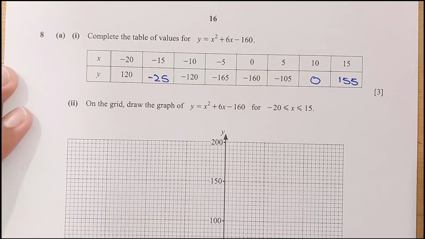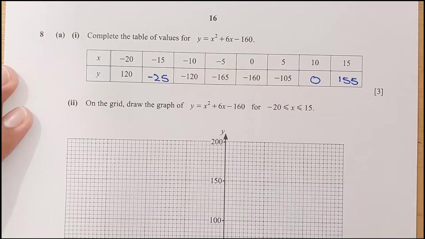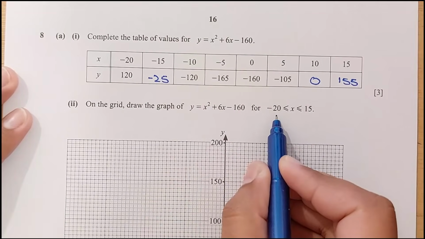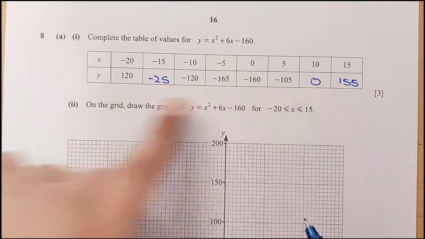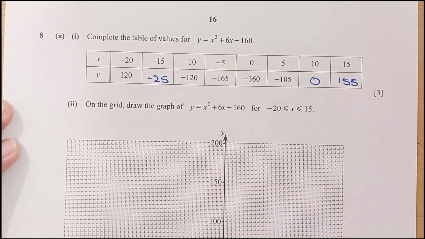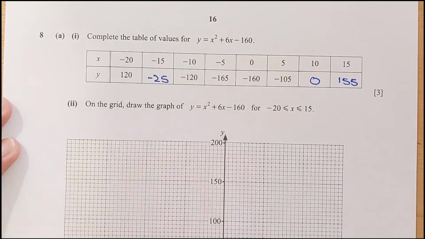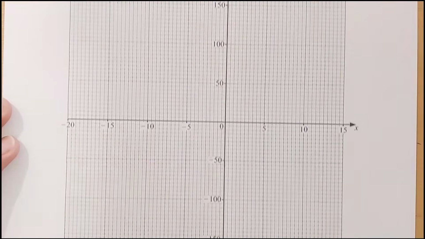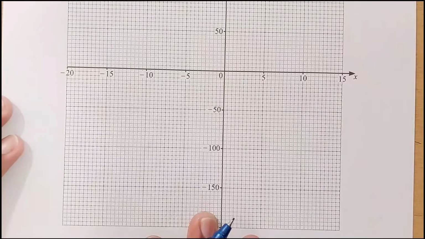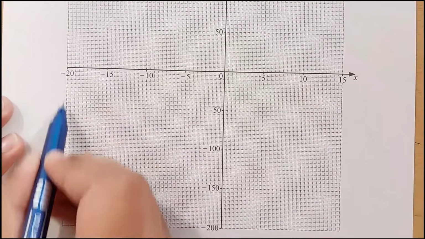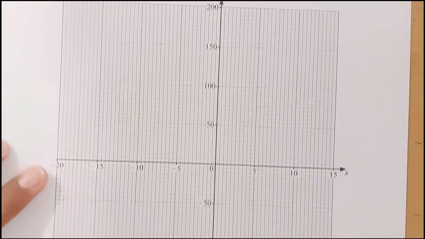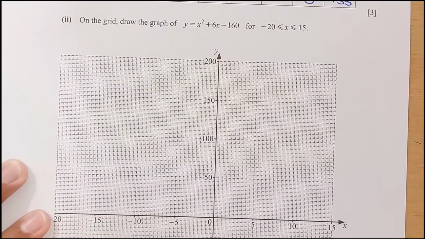Right. Now for the second part on the grid, draw the graph of this function for x between minus 20 and 15. So we have the table, we can easily plot the points. For minus 20, the y is 120. So when x is minus 20, the y is equivalent to 120. So this is minus 20, positive 120. So this is at the top.